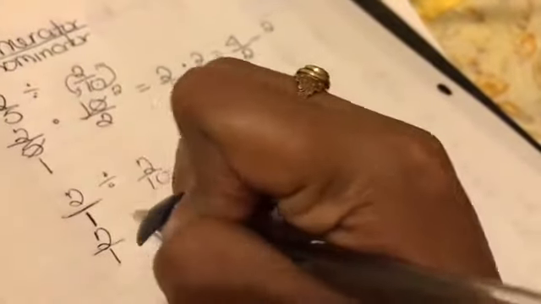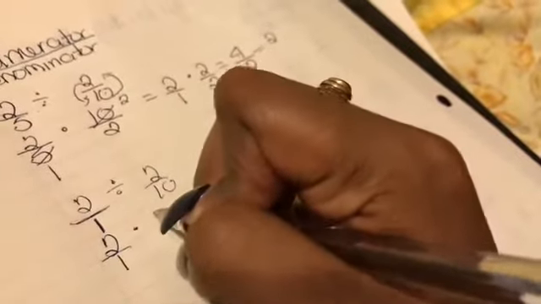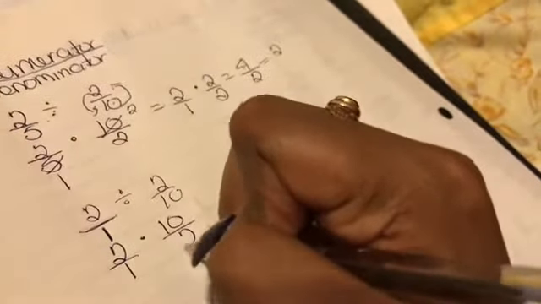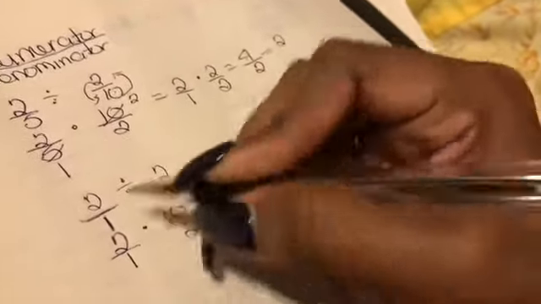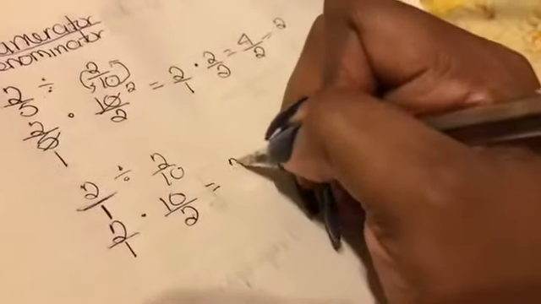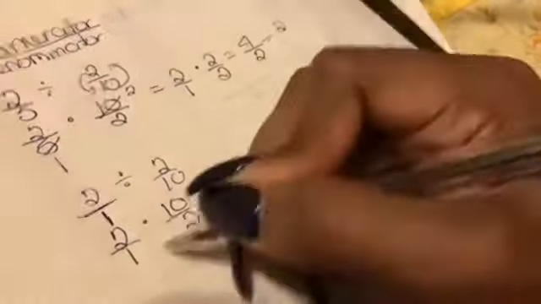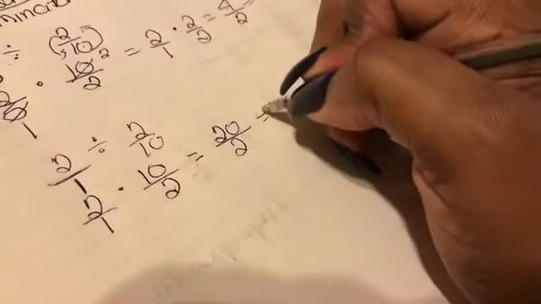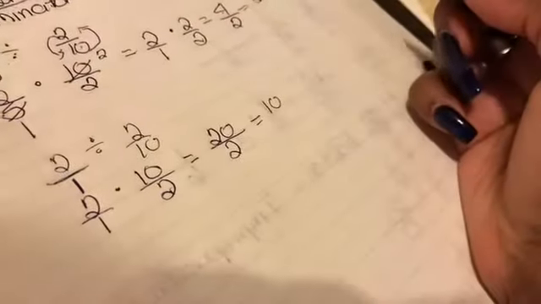So you got 2/1 times 10/2. 2 times 10 is 20. And 1 times 2 is 2. Okay, you can divide 2 into 20, which gives you 10. See?